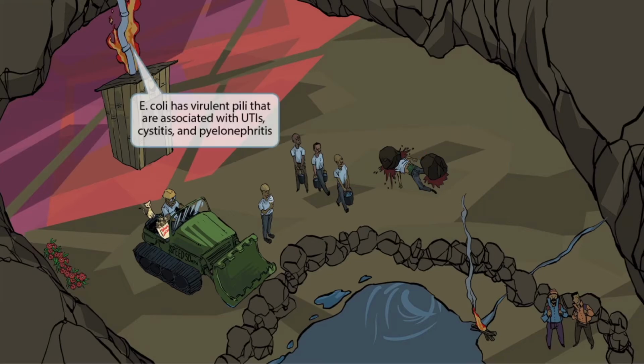Next, notice that we've shown a pipe extending from the ceiling down to the outhouse. This flimsy pipe has been acting as a support pillar for the mine until recently when it caught on fire. The fire weakened the support of the pillar, which caused the ceiling to collapse, and is responsible for this chaotic scene. The pillar idea should help you think of pili. The pipe going to the outhouse kind of resembles the kidneys, ureters, and bladder going to the urethra. The fact that the pipe is on fire should help you think of inflammation. So putting these ideas together should help you remember that E. coli has virulent pili that are associated with UTIs, cystitis, and pyelonephritis.